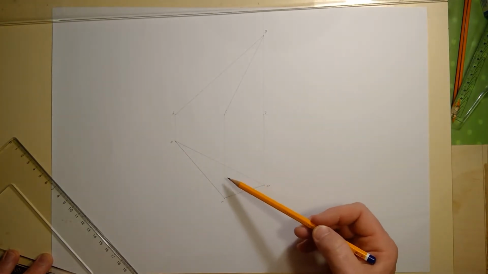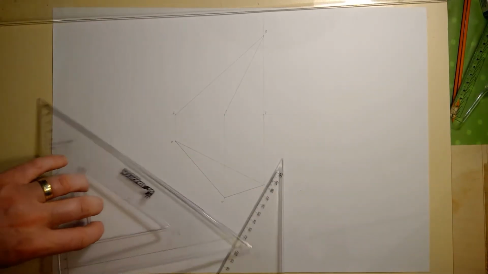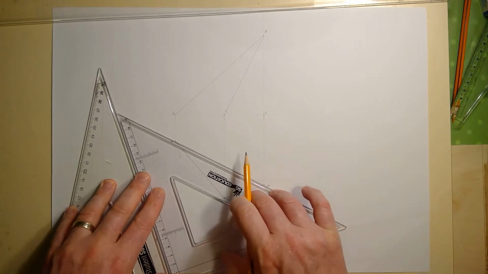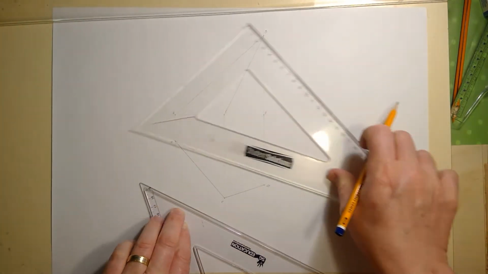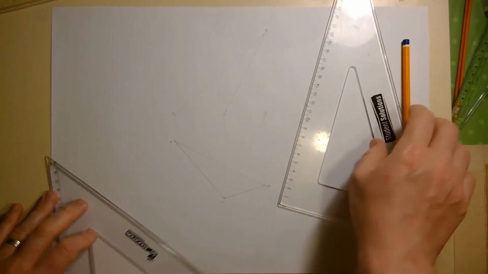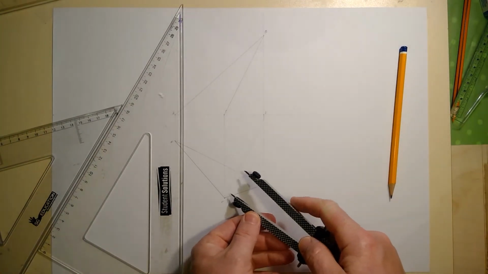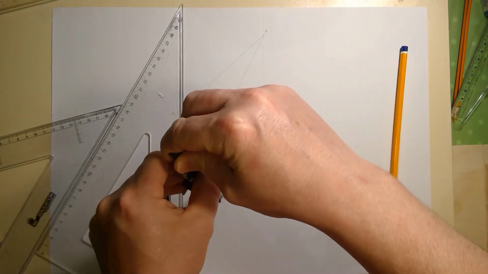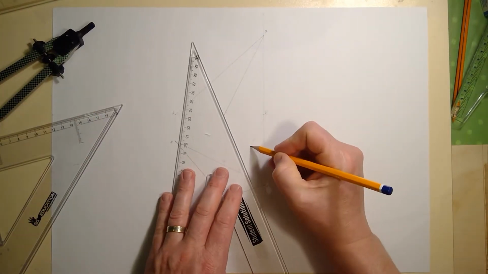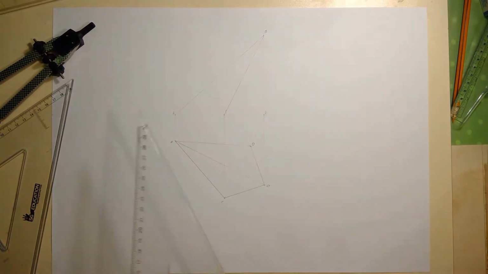I'm projecting 90 degrees to that line AB, the same distance as it is from C, marking on D and finishing it off. Okay, so that's point D.